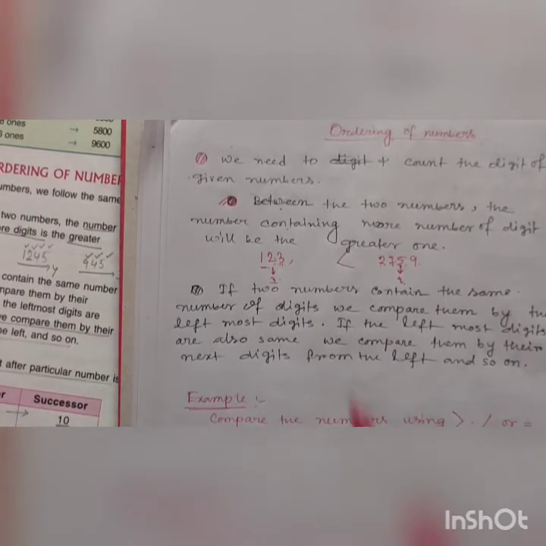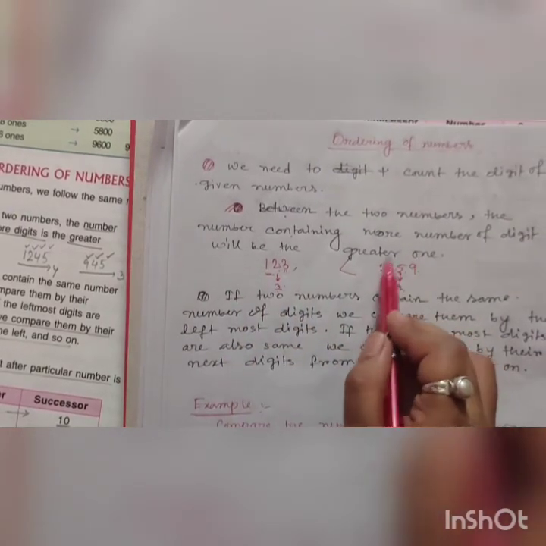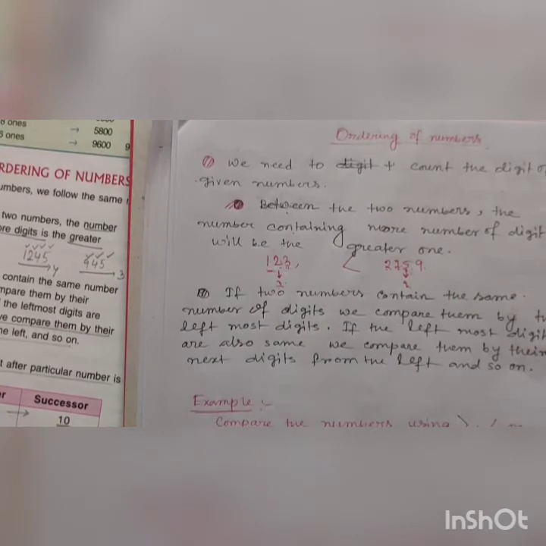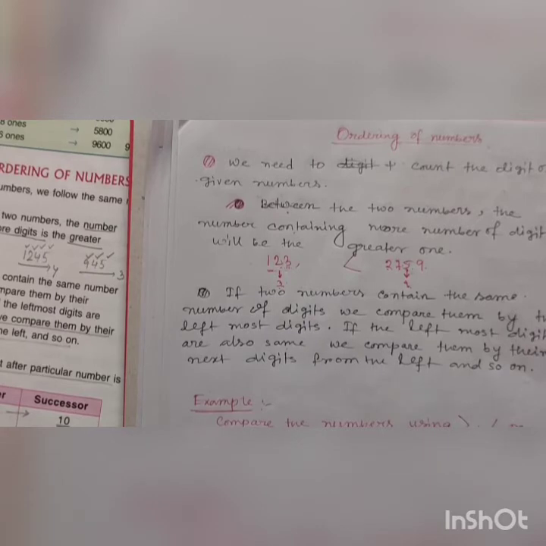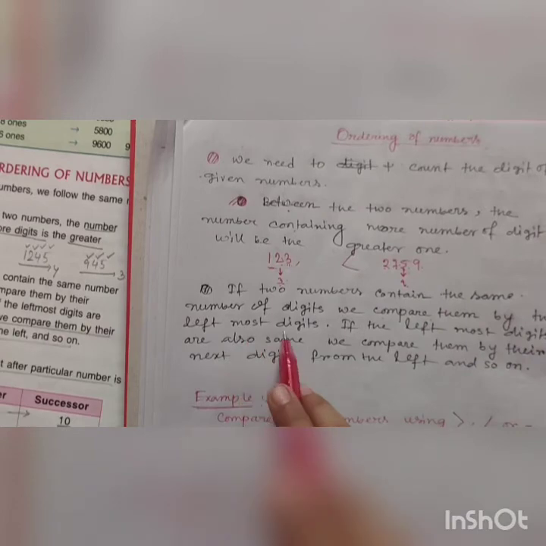যদি দুটো নাম্বারে, এবার আমরা এখানে দেখলাম যে এই নাম্বারটায় 3 ডিজিট আছে, এটা হচ্ছে 4 ডিজিট আছে, তাহলে আমরা তো যেটাই বেশি ডিজিট থাকবে সেটা বলে দিতে পারছি, কম্পেয়ার করতে পারছি। বাট যদি দুটো নাম্বারে সেম নাম্বার অফ ডিজিট থাকে, if I have given you two numbers and both of these two numbers are 4 digit numbers, so how can you compare that? We compare them by their leftmost digit.